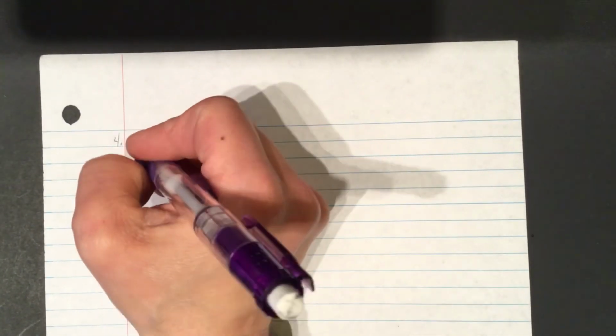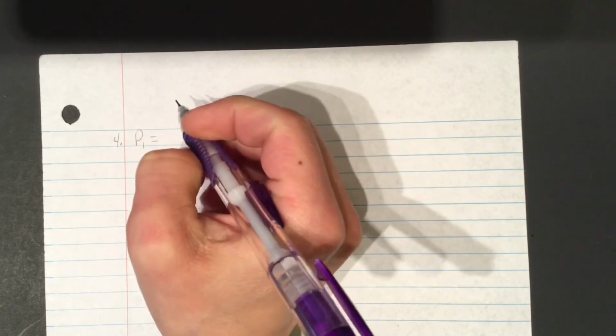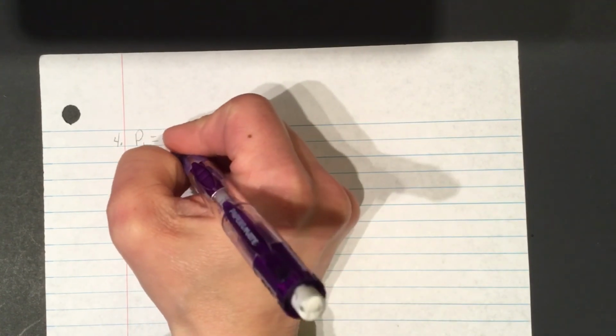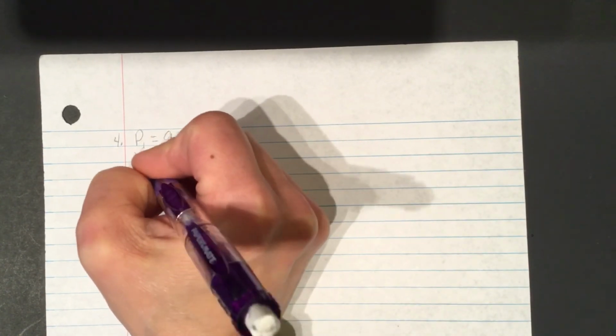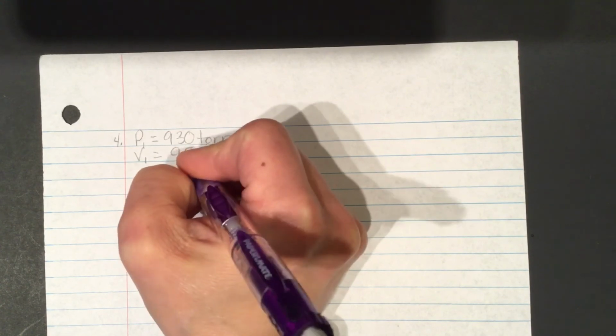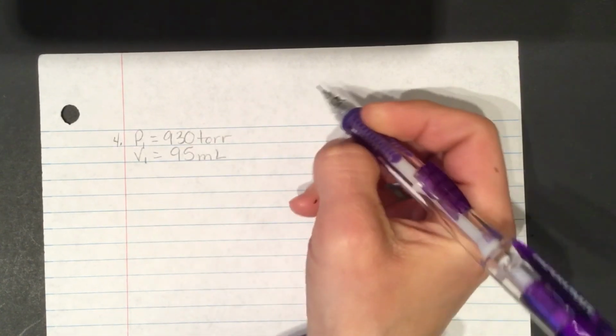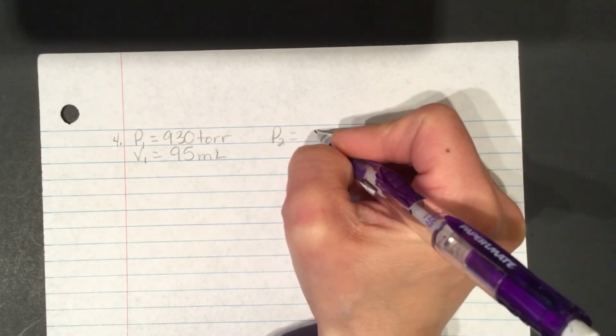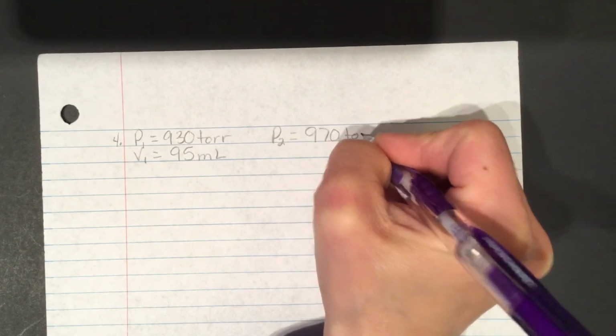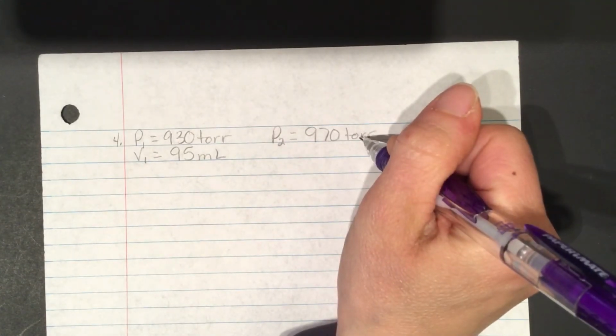What volume will the gas occupy if the pressure is increased to 970 torr and the temperature remains constant?